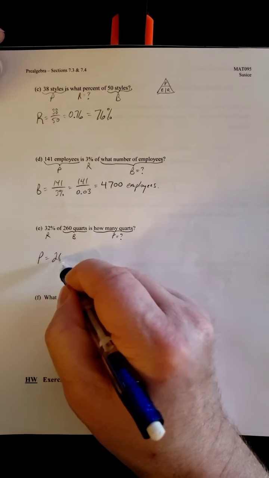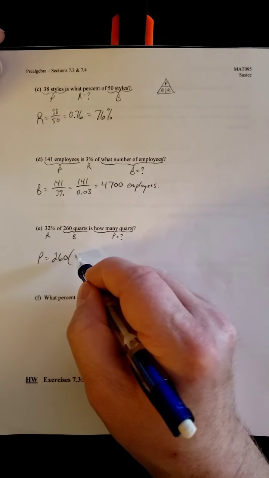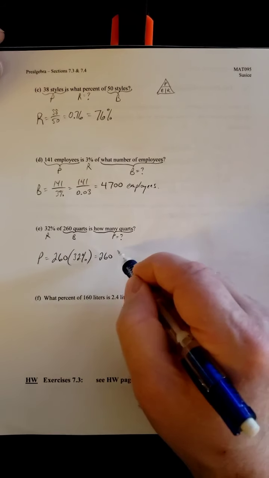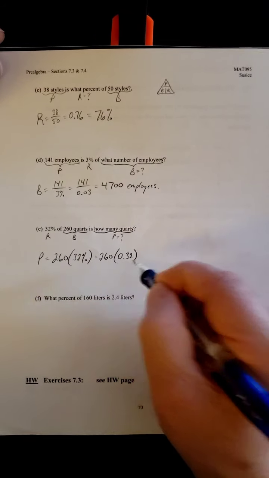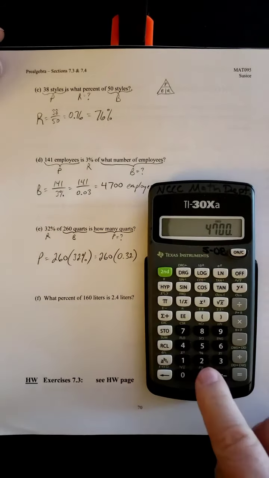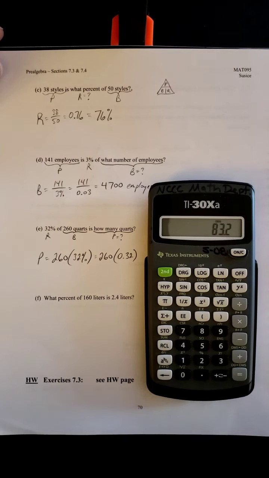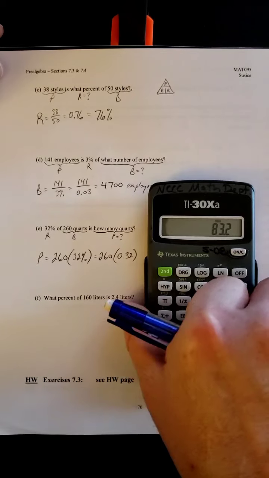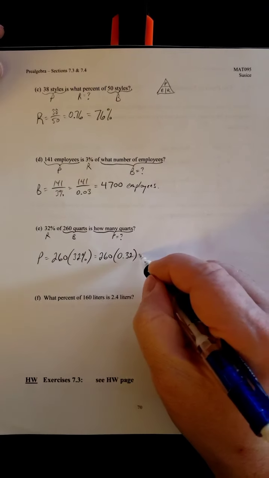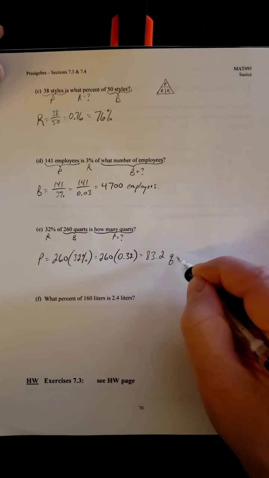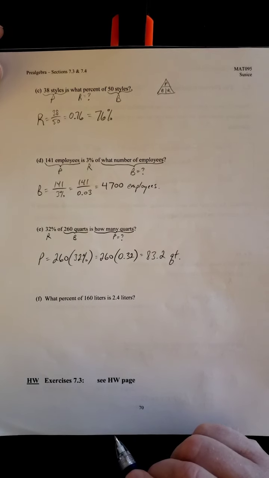So if we take 260 times 32%, which is 260 times 0.32, we get 83.2. And the units of quarts.